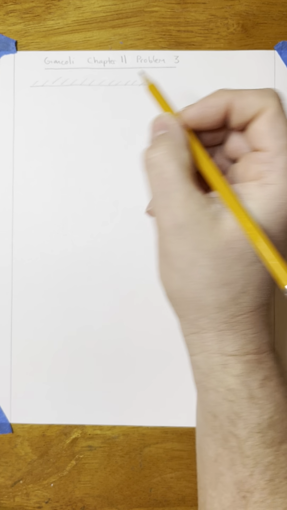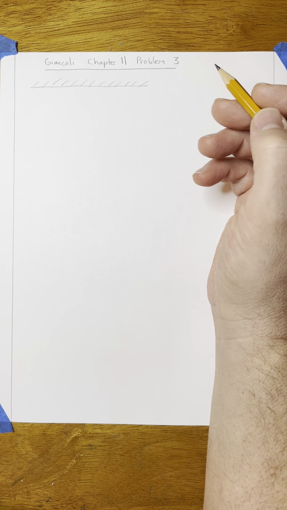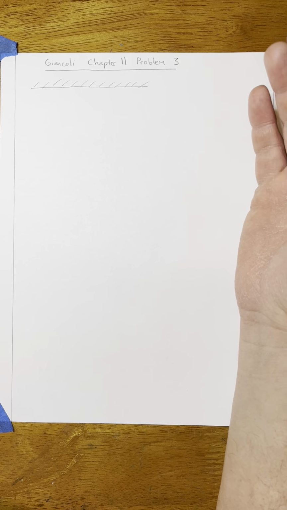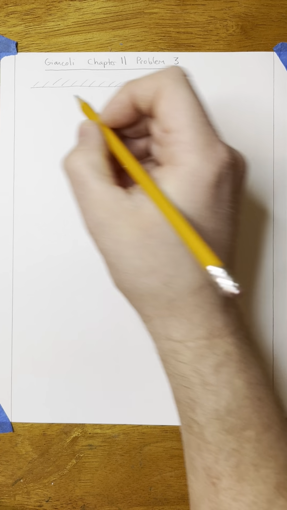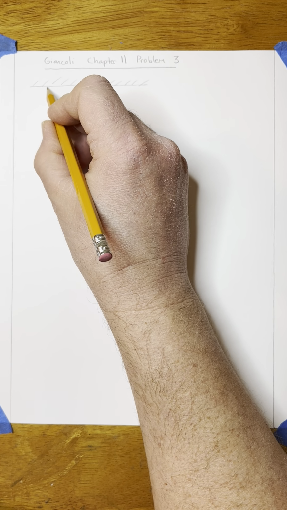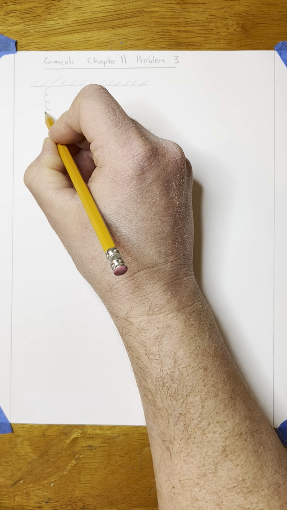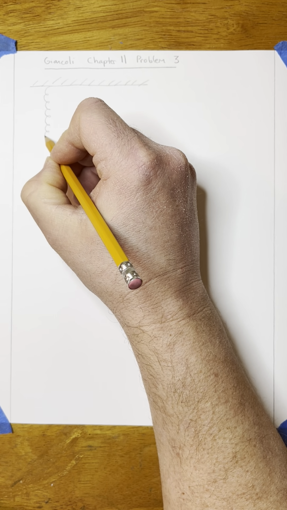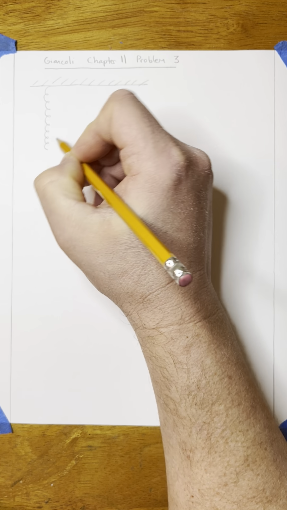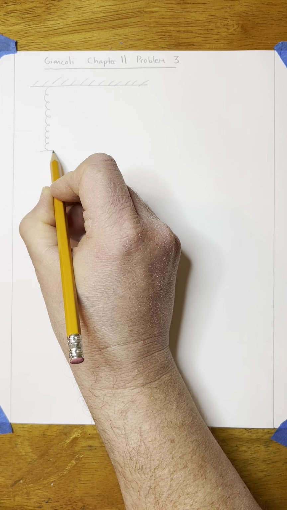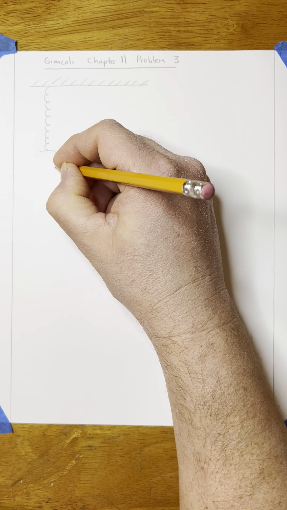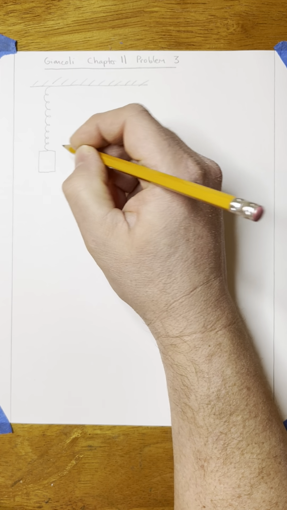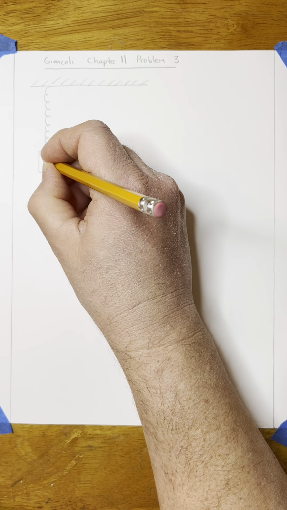So in essence, we're going to be modeling the string in this problem as a spring. So we're going to have some kind of spring, and it is pulled past its normal length because we have attached to it a weight of 75 newtons.